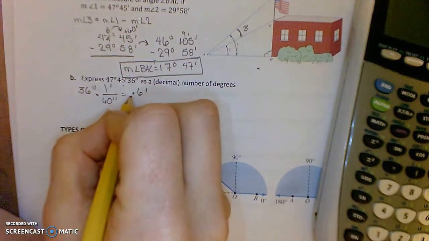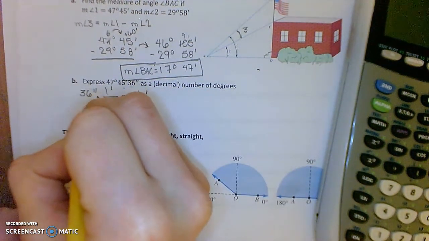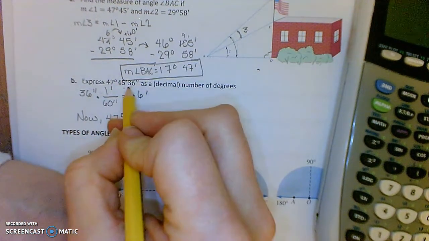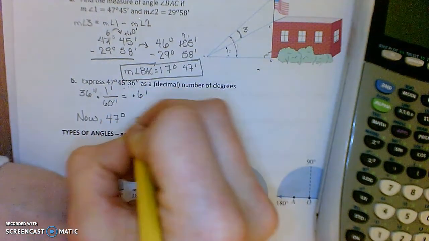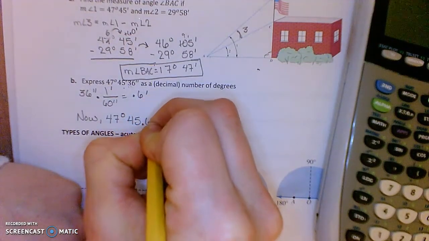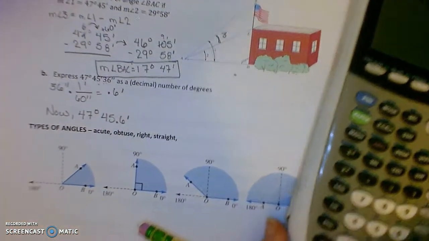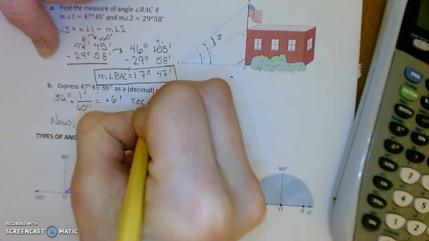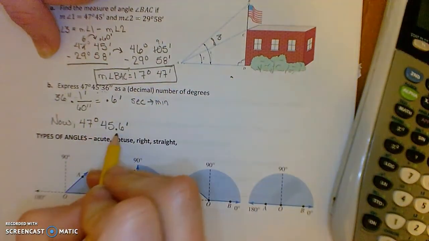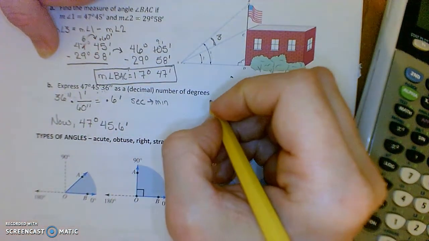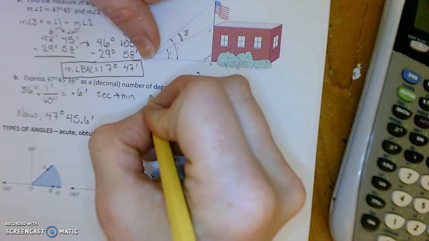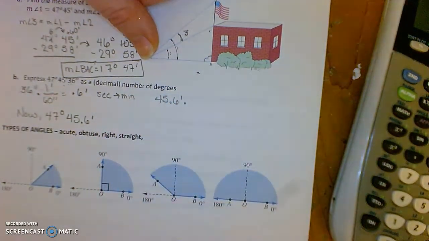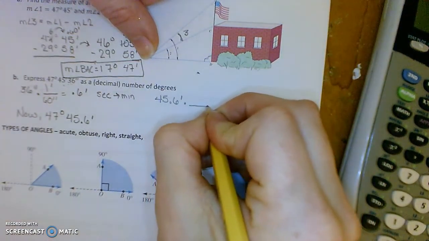So now the total: we have 47 degrees. And how many minutes do I have? I had 45 minutes. Now I have 0.6 more minutes. So I have 45.6 minutes. So this was going from seconds to minutes. Now I'm going to go from minutes to degrees. So I've got 45.6 minutes, and I'm going to multiply by the conversion factor that'll go from minutes to degrees.